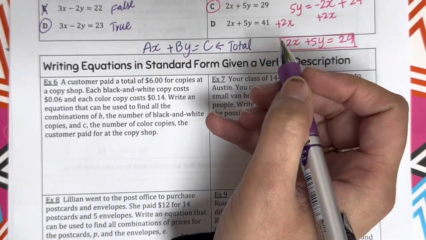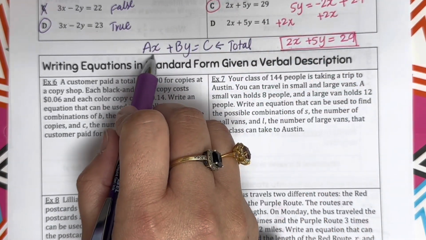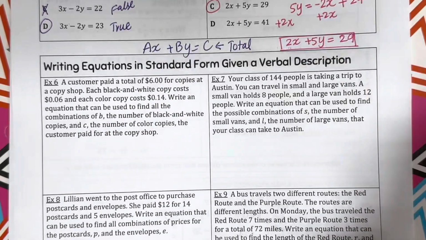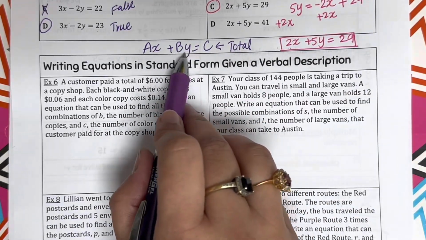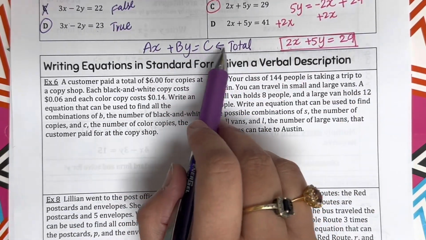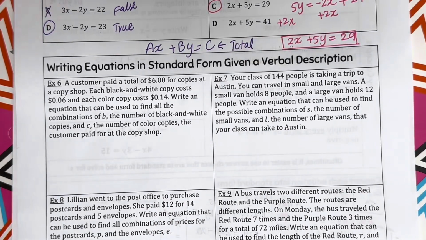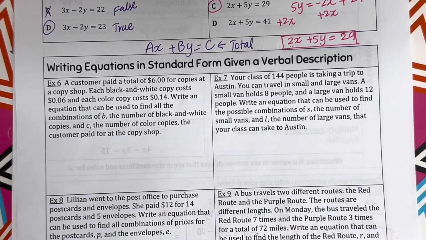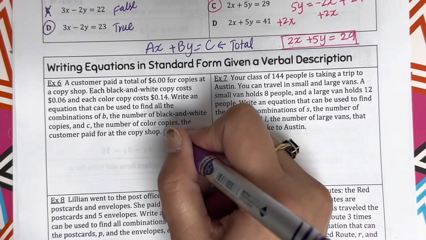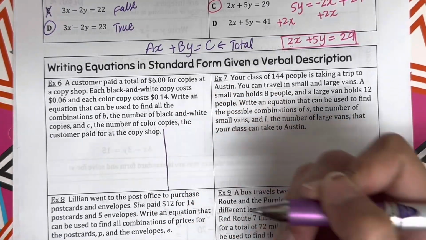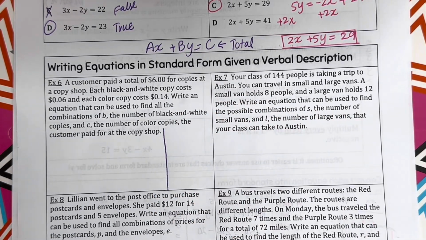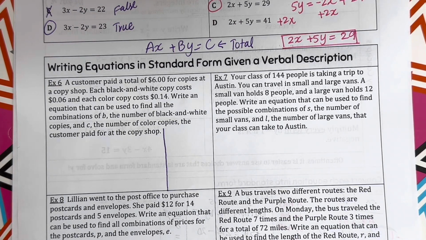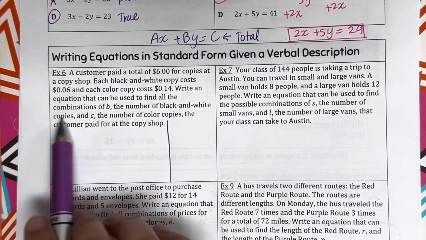And ax would be something with the each, because just like slope, ax would be each, every, and by is going to be the same situation over here. But c is always going to be the total. So first thing you're going to do, after reading the whole word problem, is number one, write our totals, and then secondly, write our variables, because you have two different variables over here, and each one represents something different. So always do the first reading.